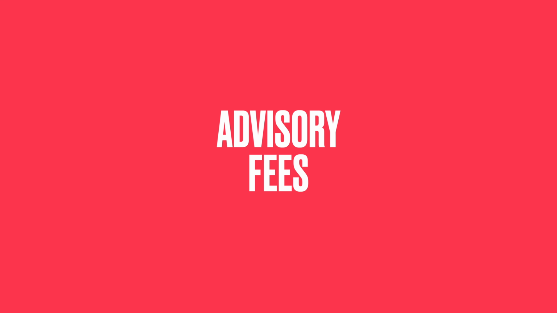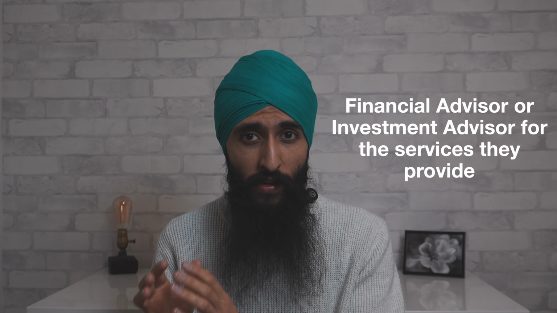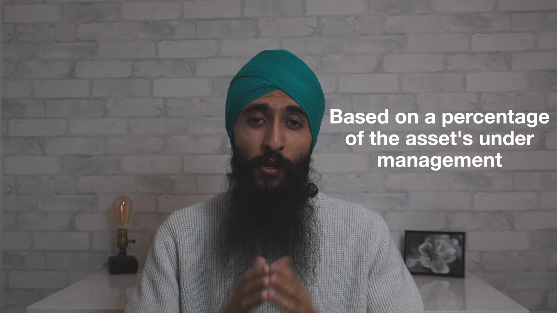Then we have the advisory fees. With advisory fees, these are paid to a financial advisor or investment advisor for the services that they provide to you to build your investment portfolio and to also provide full financial planning. So unlike MERs, the advisory fees are going to be charged directly to you, and they're based on a percentage of the assets under management. And I'll give you an example shortly.